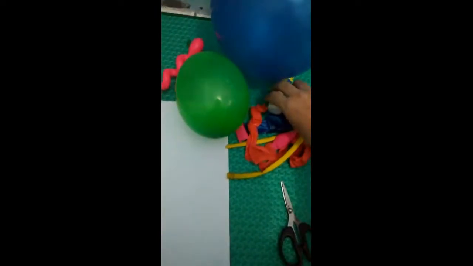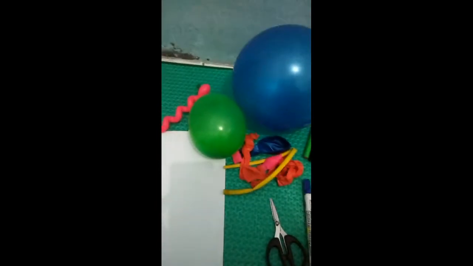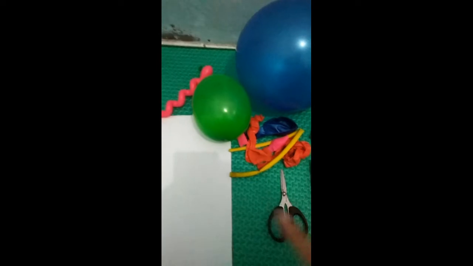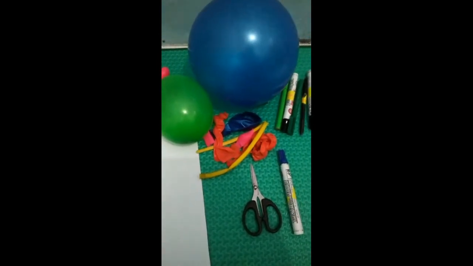Let's try to bend, stretch and twist them, whether they can bend or not, whether we can stretch them or not. So let's start to identify whether they can bend or stretch.